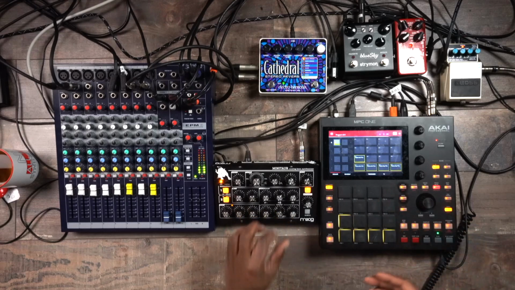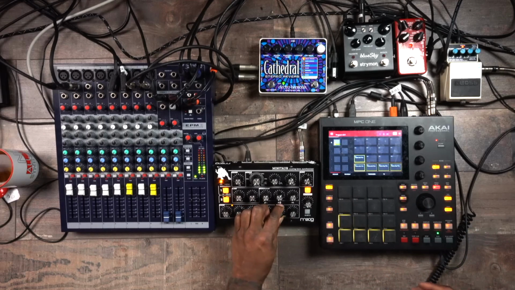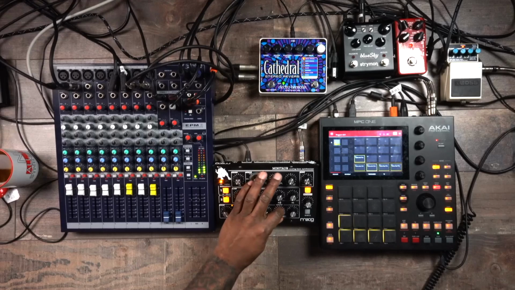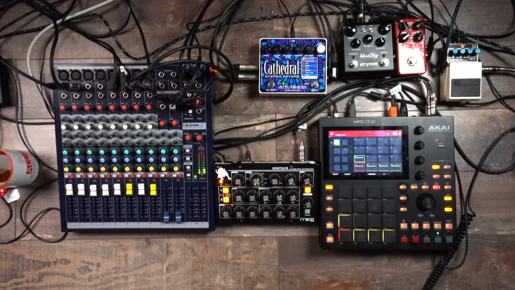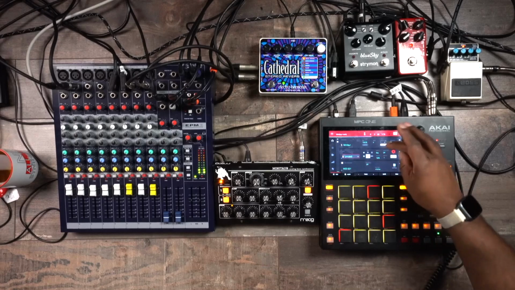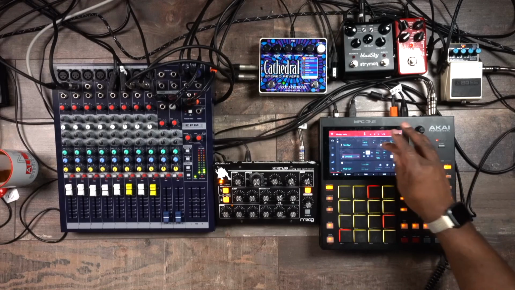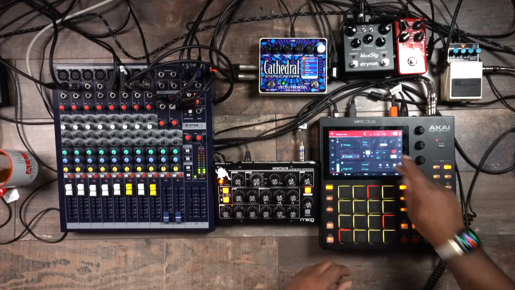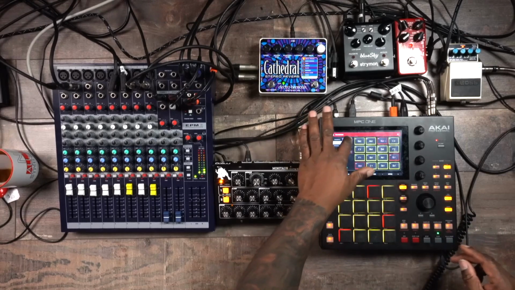Now let's play with longer notes. Let's take this out. Let's go in and say, take the chords out, play notes.